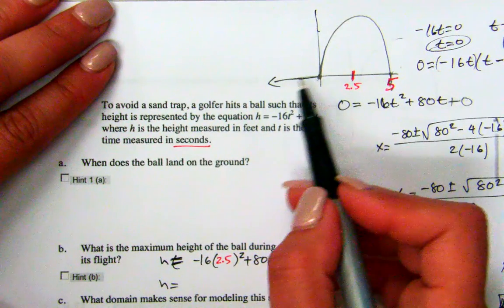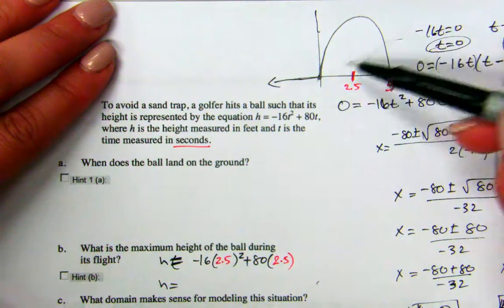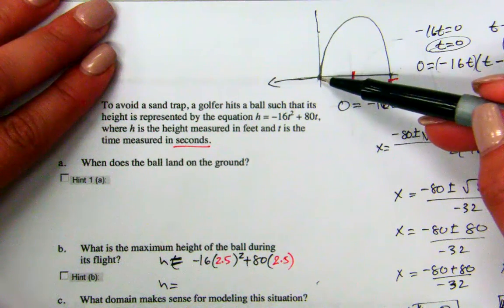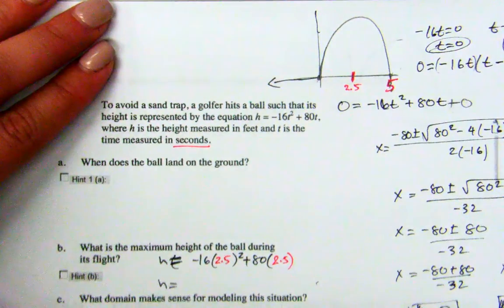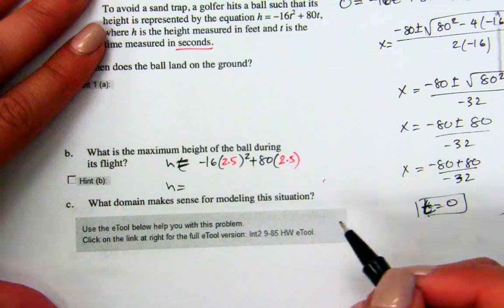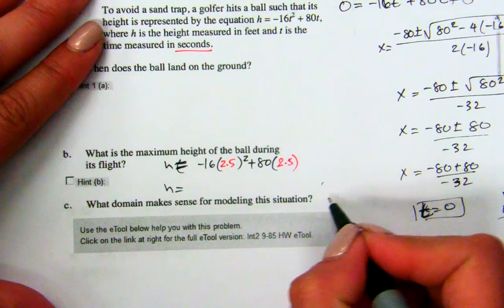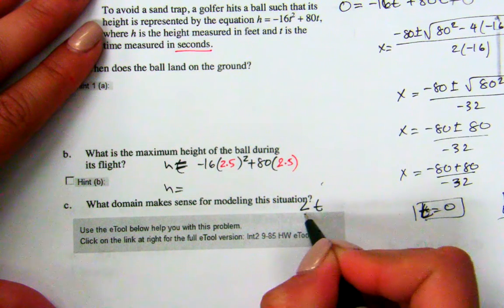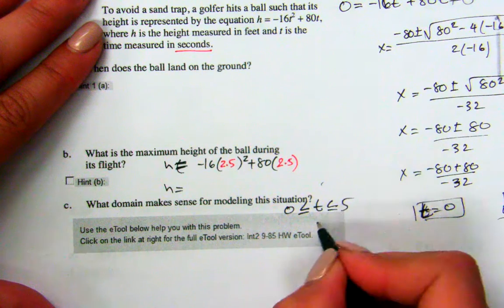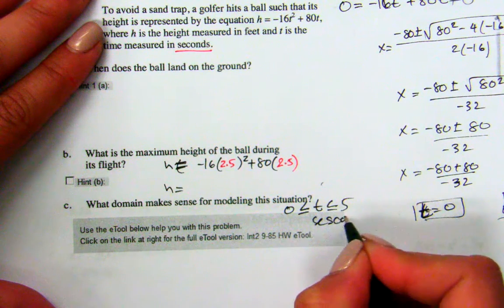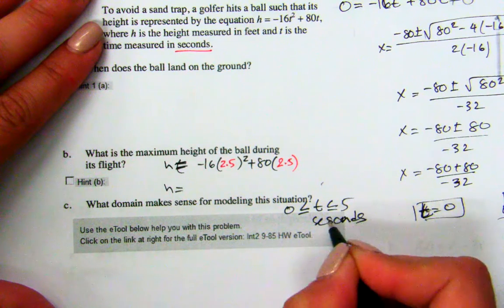Negative time doesn't have anything to do with this problem, because you hit the ball, time started rolling, and then 5 seconds later, you know. So technically, what I would say the domain would be, for time, is between 0 and 5 seconds. That would make sense. Okay.